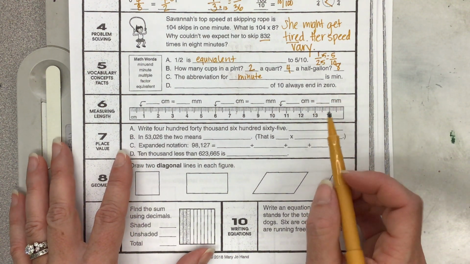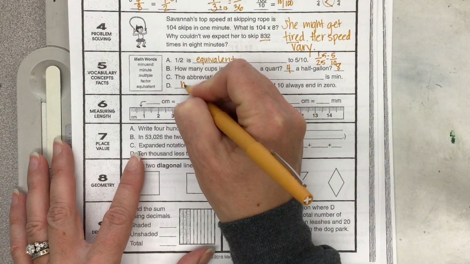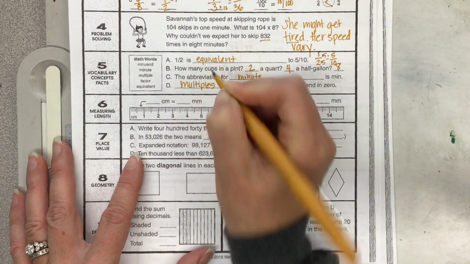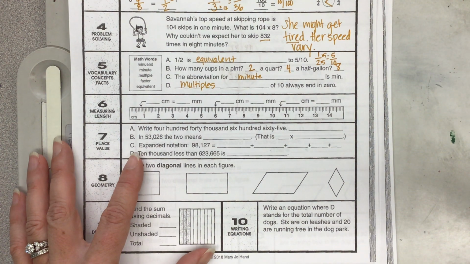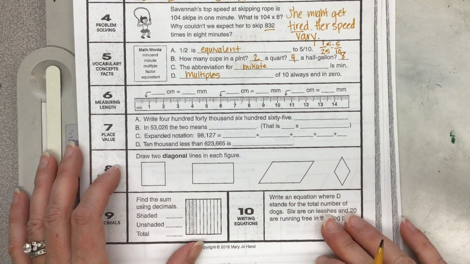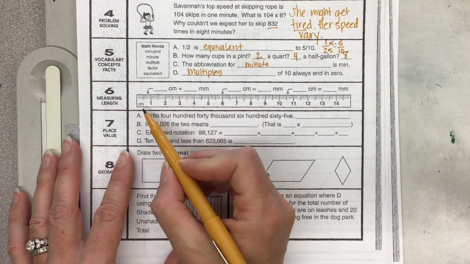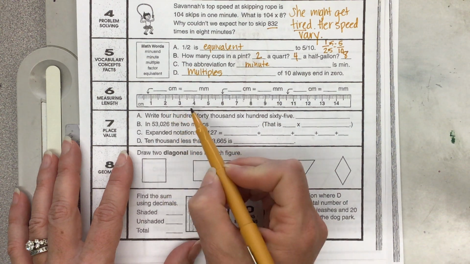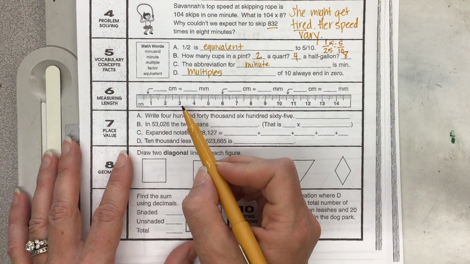Those would be the multiples. I heard some of you discussing factors, but 2 times 5 is 10, and neither one of those end in 0, right?